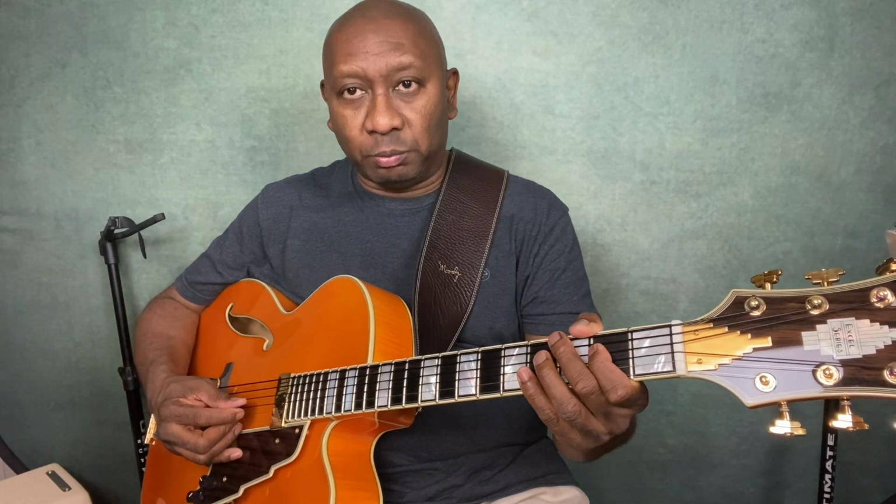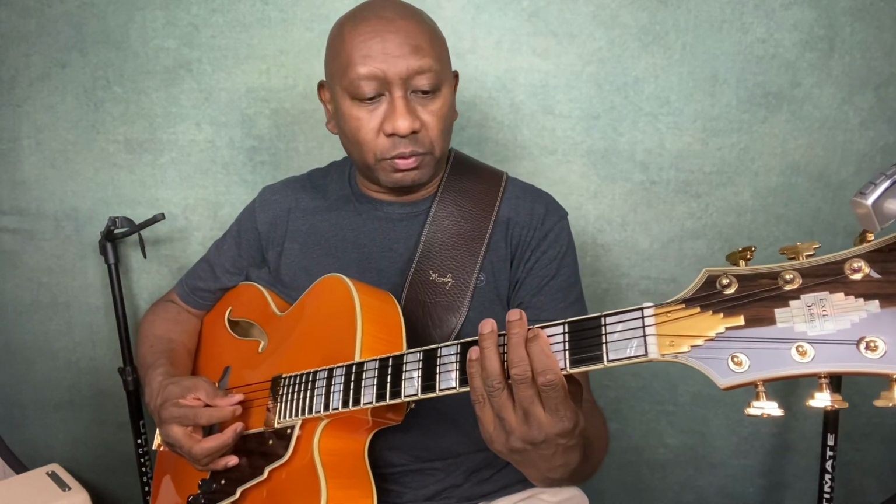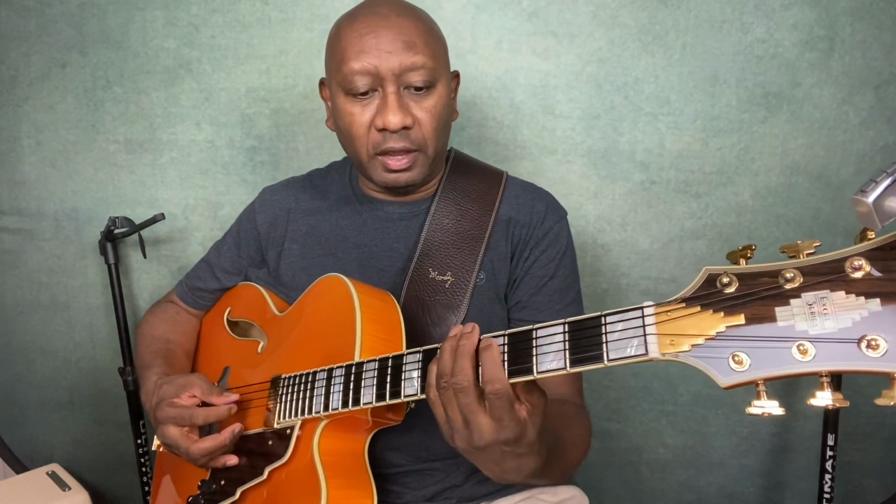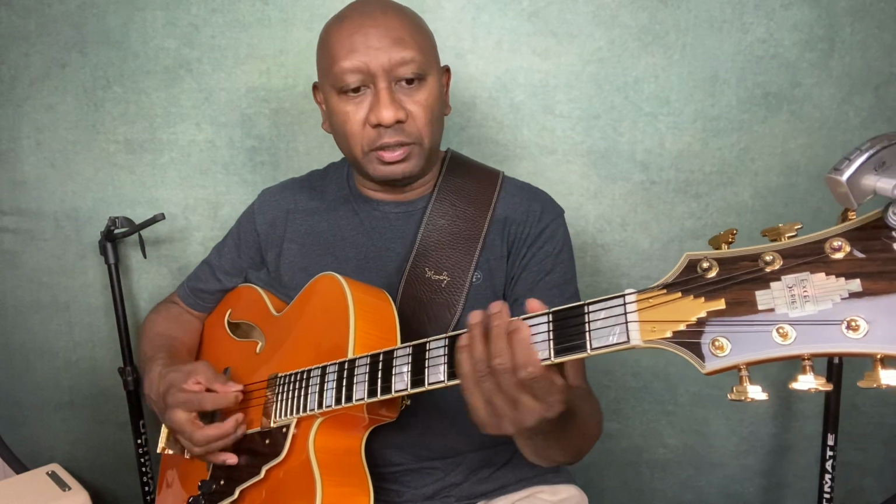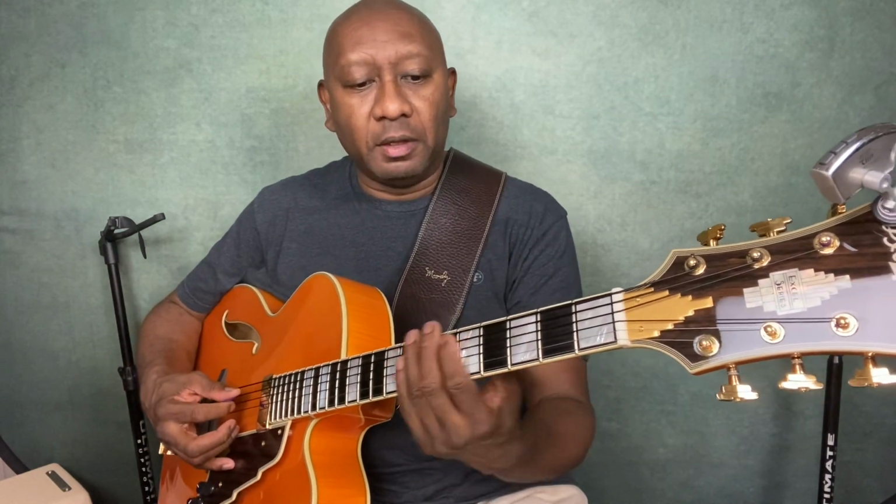So if I do a C major chord, it's called 1, 3, 5, which is C, E, G. Now the intervals between each of these notes: 1, 3, okay, and then 5. This is actually a major third, and then from this note, it's a minor third, okay? Now, a minor third on the guitar is 3 frets. A major third is actually 4 frets.